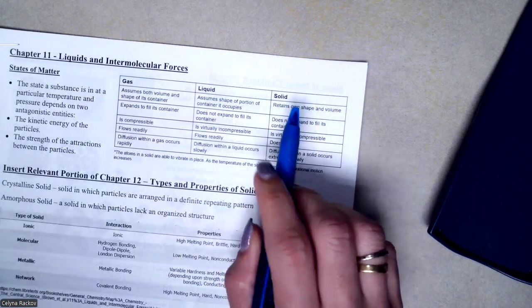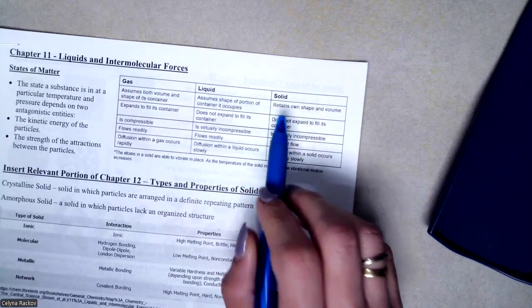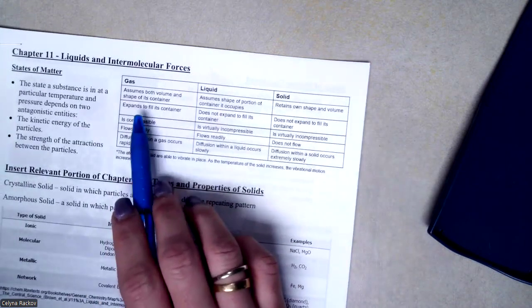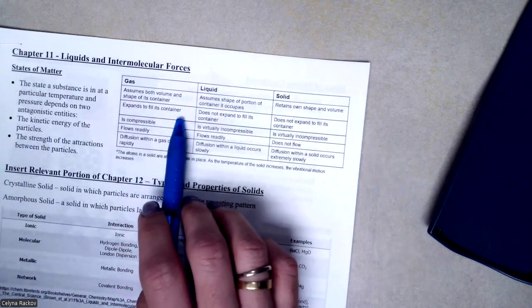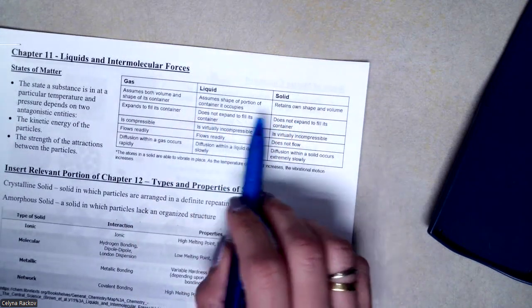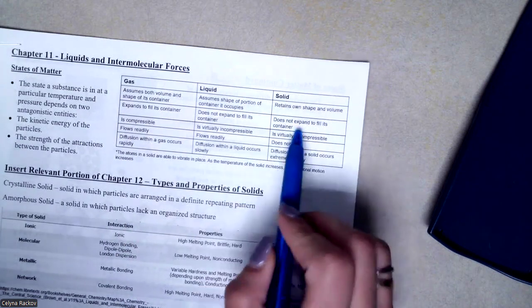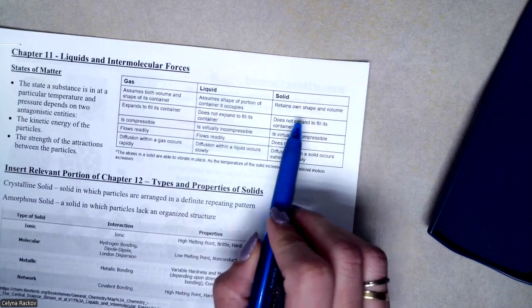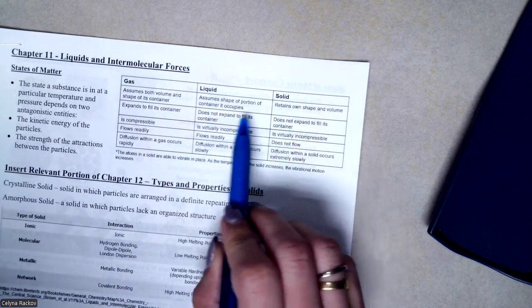That means a solid has a fixed volume and a fixed shape. The gas expands to fill its container, and the liquid and solid do not expand to fill their containers, because the volume for liquid and solid is fixed.